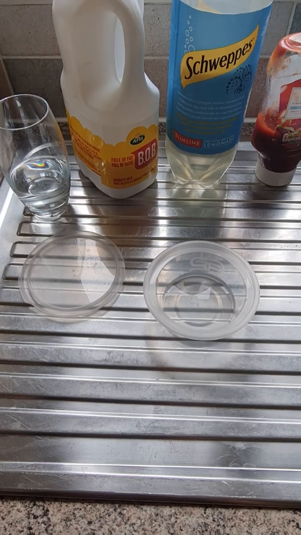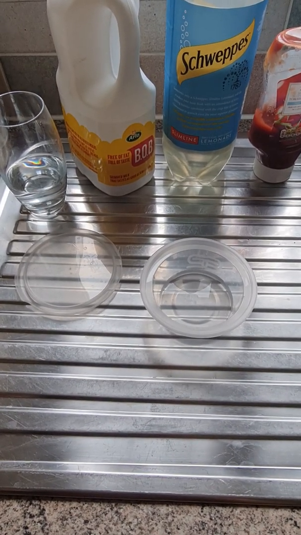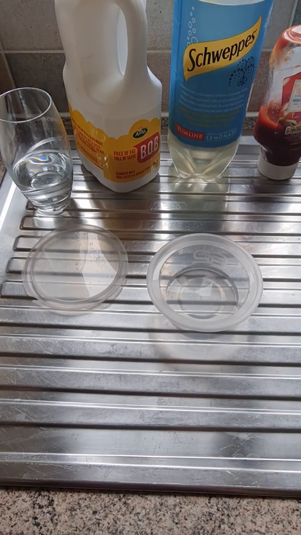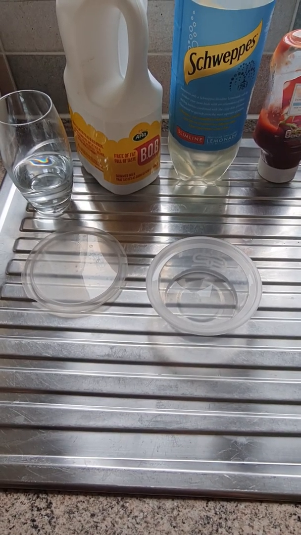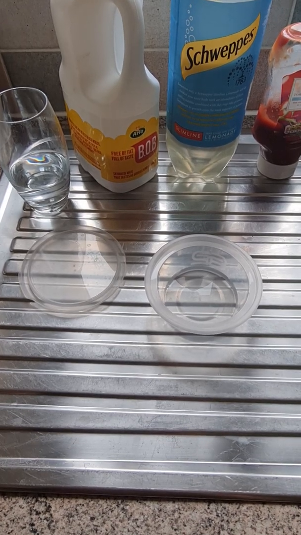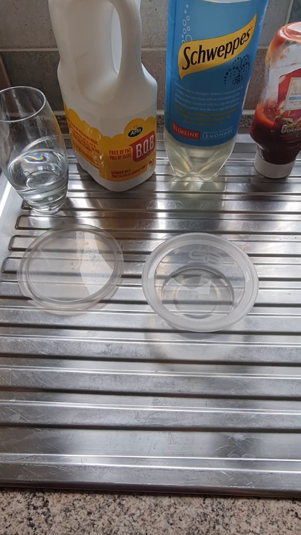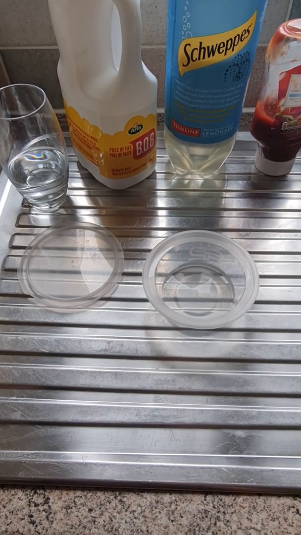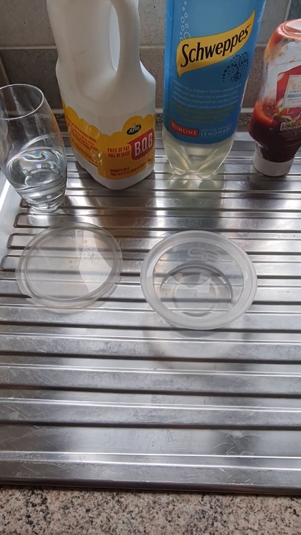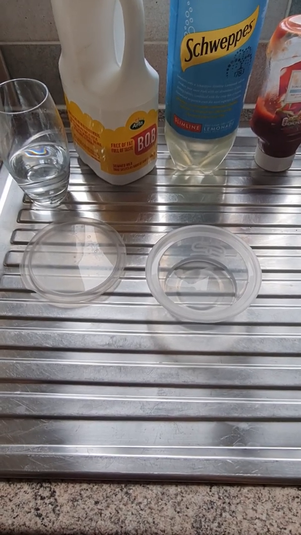So, I predict for my experiment that the water will freeze the quickest. Okay, so this is because I know that water freezes as you can have it into ice cubes. And I predict that the tomato ketchup will freeze the slowest, because I've never seen tomato ketchup be frozen before.